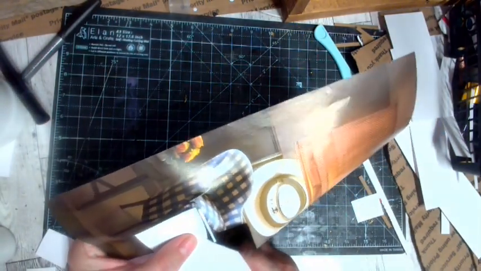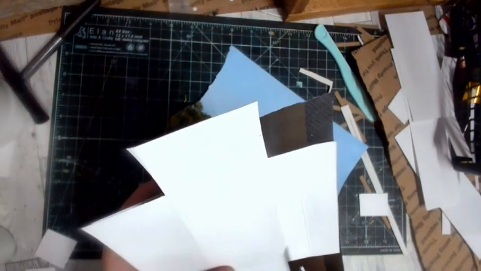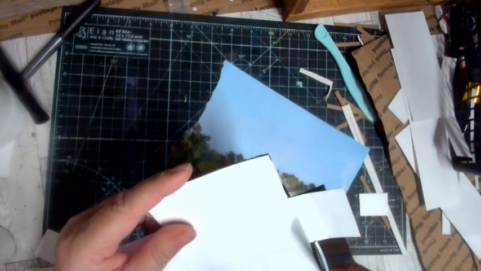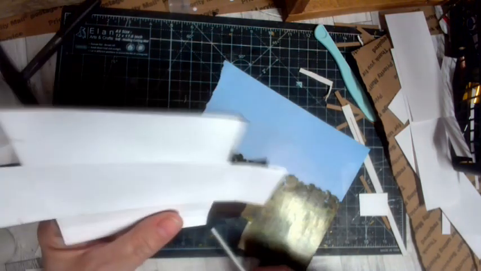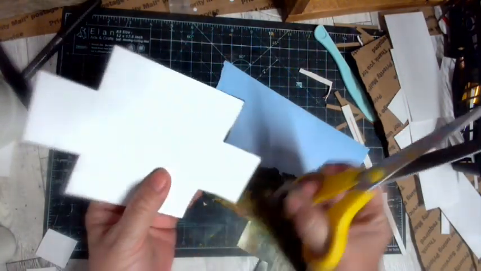I'm going to give this a good chance to dry because we do not want it coming loose. In fact, I think I'm going to go around with my heavy duty glue and go along those edges just to be sure.